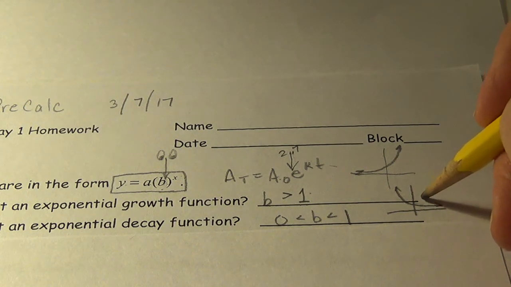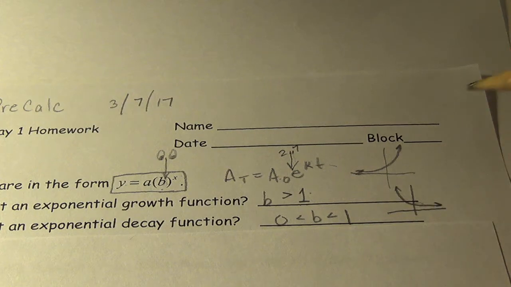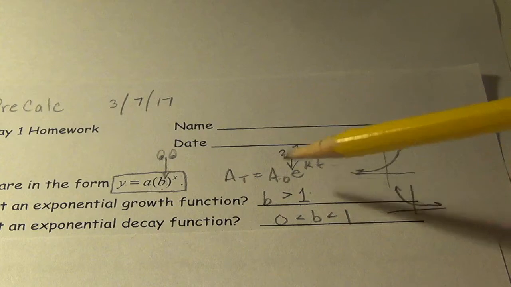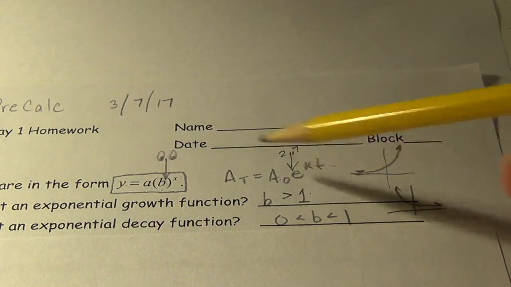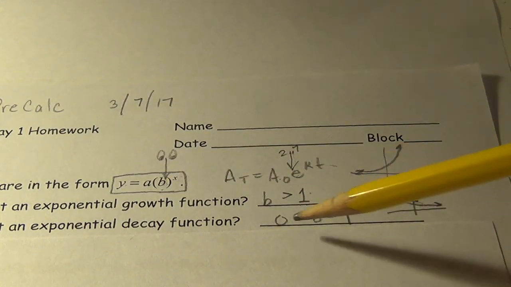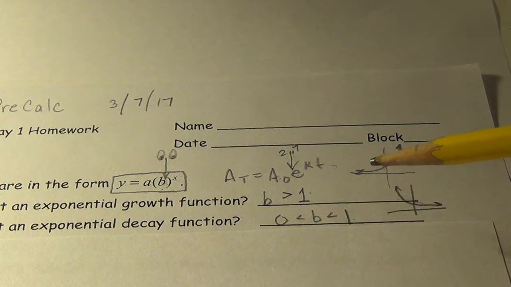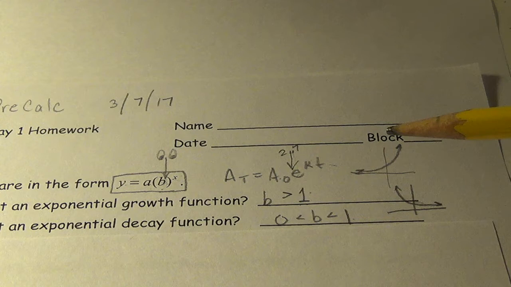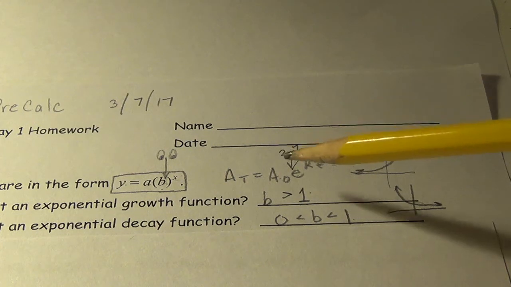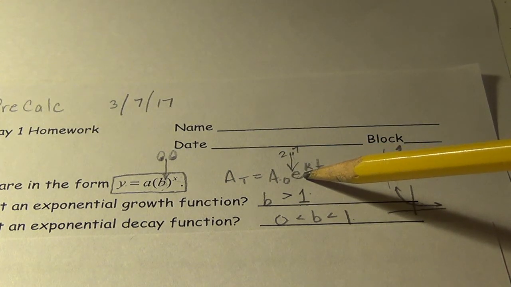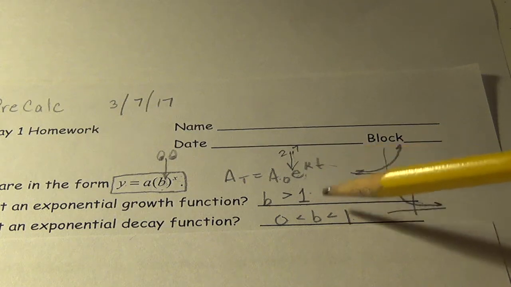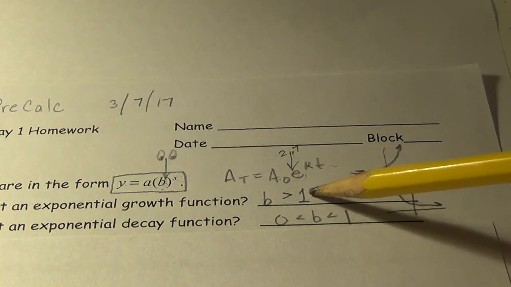We call it tails off, the tail right here. So this is exponential decay. That will always happen when the value in the b position is between 0 and 1. Those are proper fractions like 1/2, 1/3, 3/4, etc. This e will never create an exponential decay function because it's greater than 1.